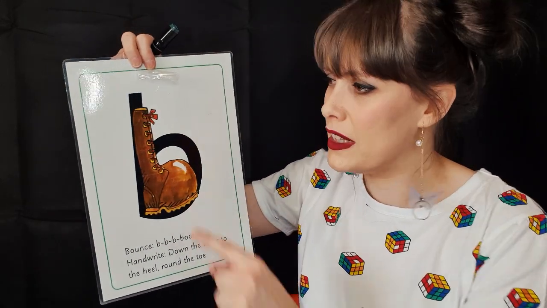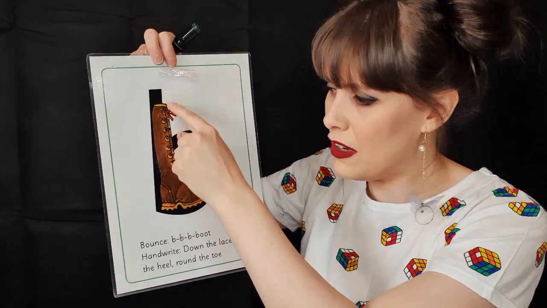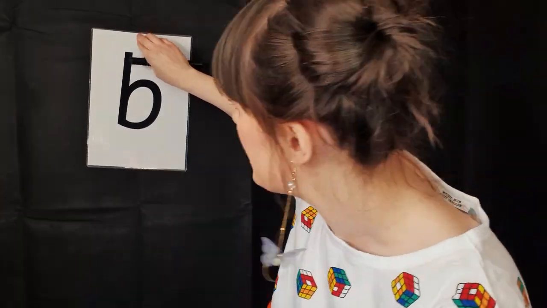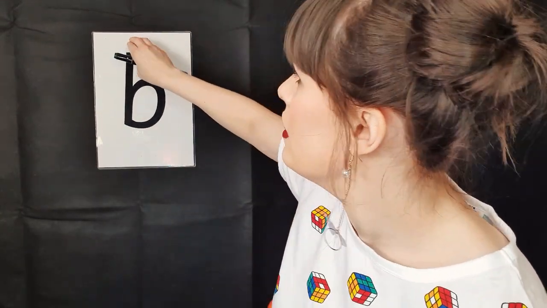The way we remember it is down, give it a belly. Okay, down at the bottom, give it a belly. So whatever is best for you and how you remember it more than anything. But I'm going to follow the structure that's here. So we need to draw a boot.